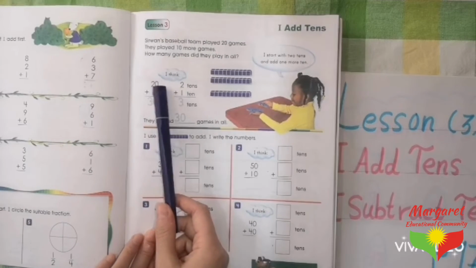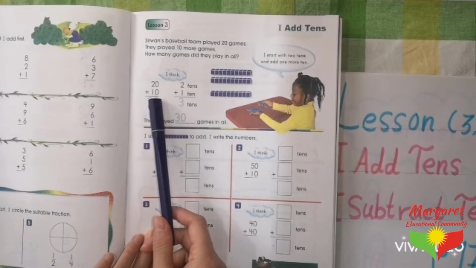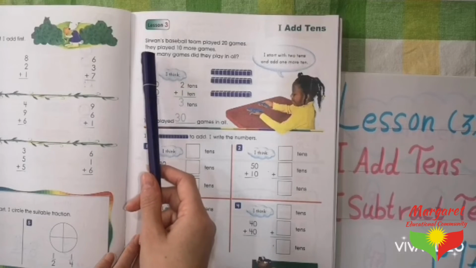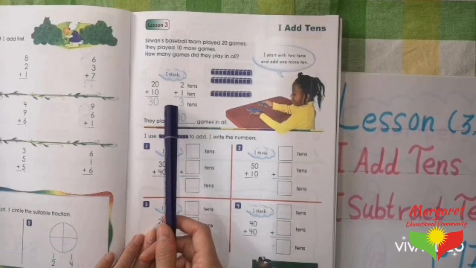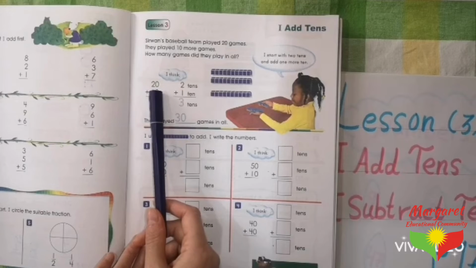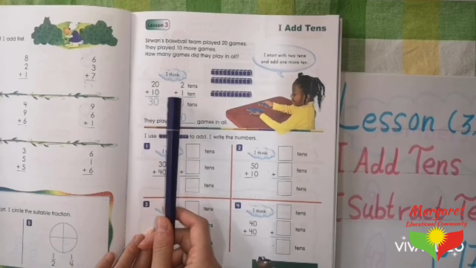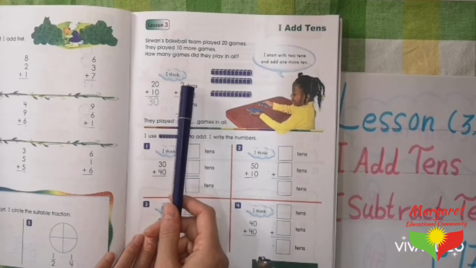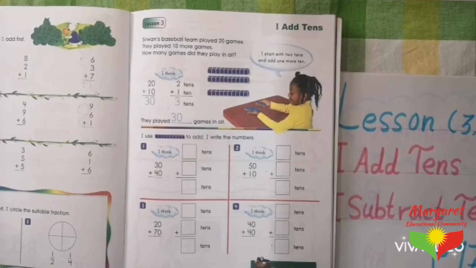So 20 is the number of games, and 10, they played 10 more games. How many games did they play in all? So 20 means 2 tens, and 10 means 1 ten. Yes, 2 plus 1 is 3.